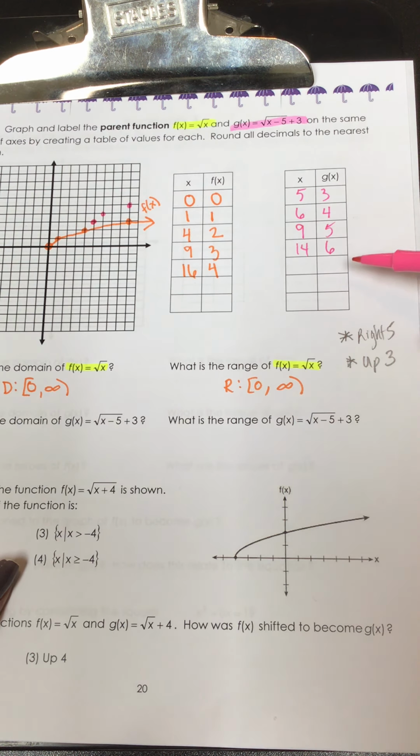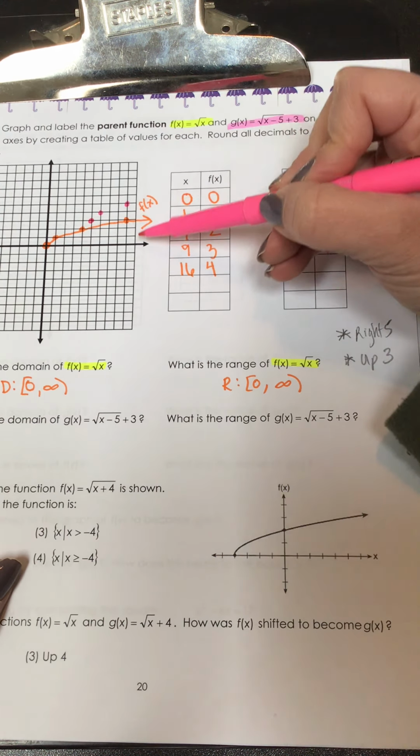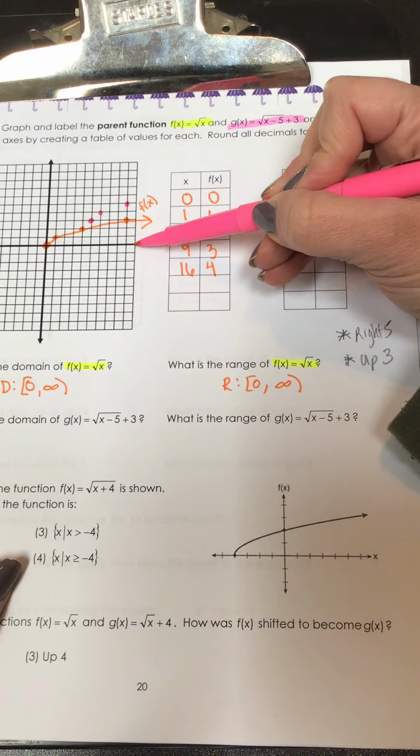I'm just going to kind of guesstimate like we're 14. Like this is 10, so 11, 12, 13, 14, and then it would be at 6, so just a little bit higher. That can kind of help me, just for the point of trying to show you that this graph does look just like the other graph. This guy's g of x.